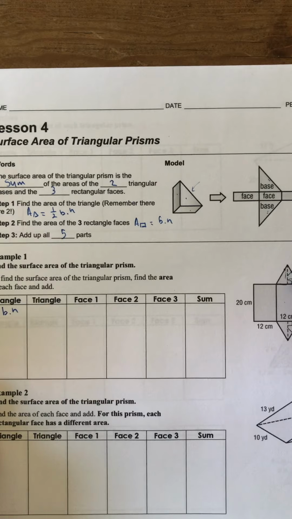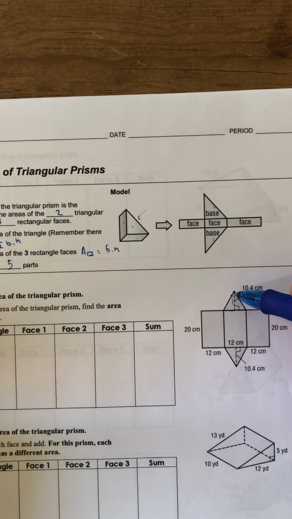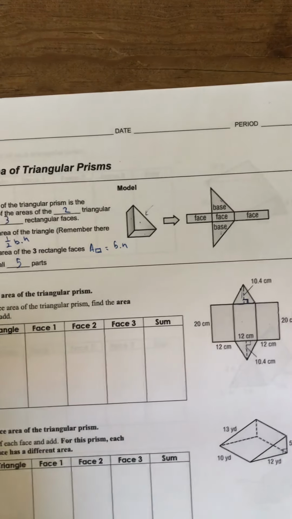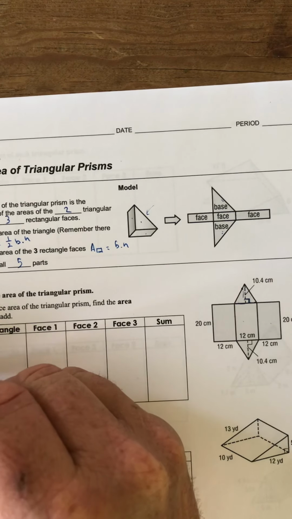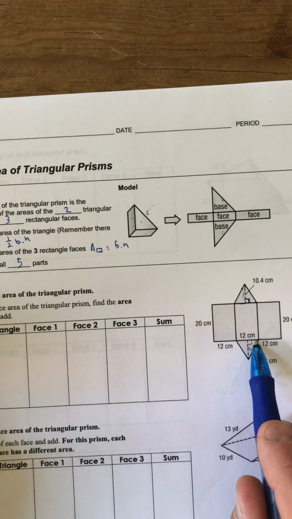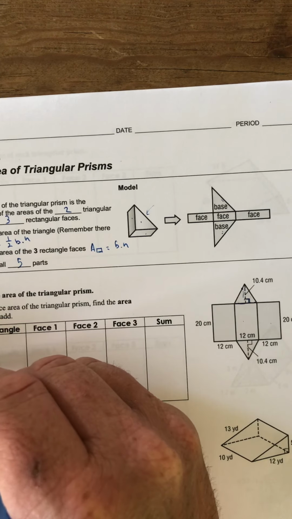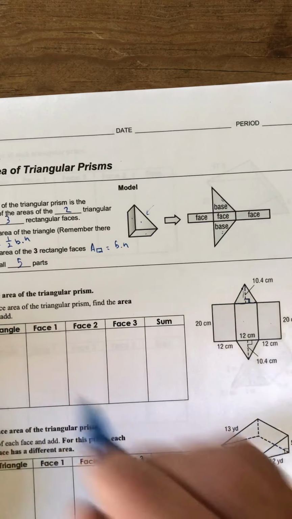So for our 2 triangles, remember, it's base times height divided by 2. They show you with the dotted line and this box. Remember, this box means perpendicular, and that will be the height of the triangle. So the height of the triangle here is 10.4. So we have 1/2 times base times height. Your base is 12 and your height is 10.4.